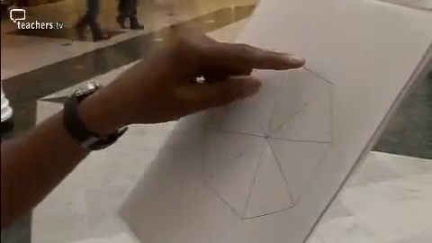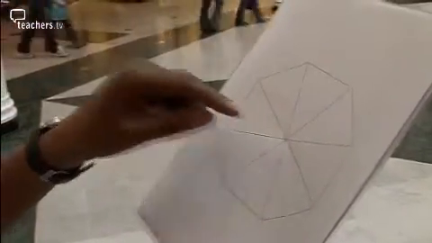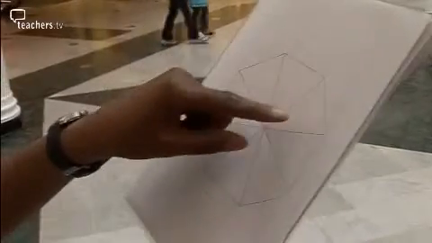To work out the area of the triangle, using trigonometry, we can work out the height of the triangle, and then that will tell us the area of the triangle as well. The interesting thing about this method is that it works with any regular polygon.